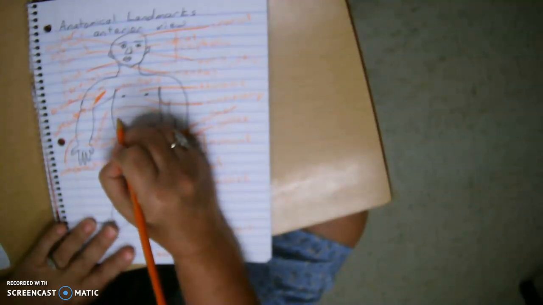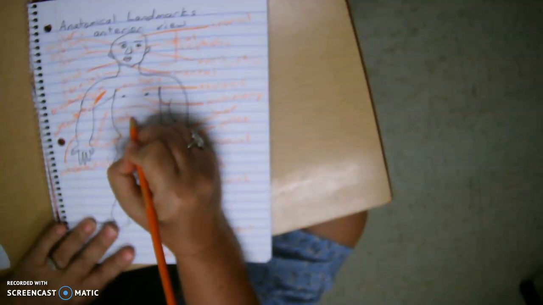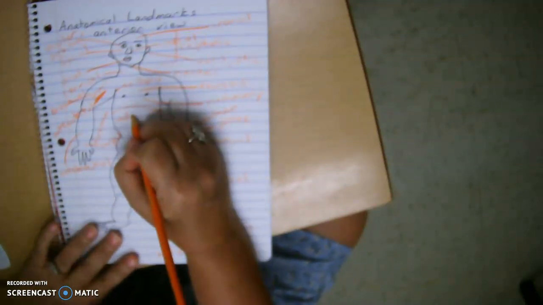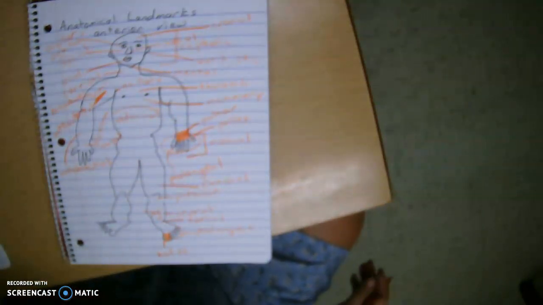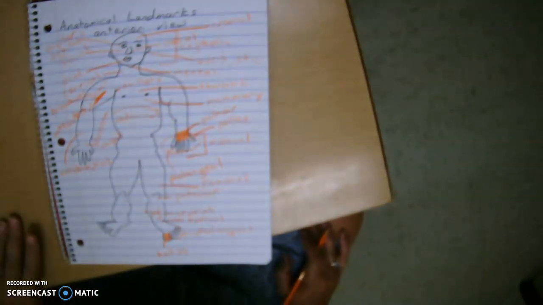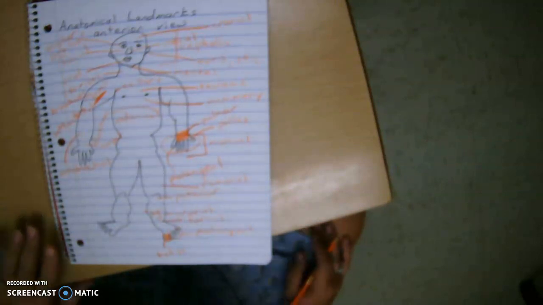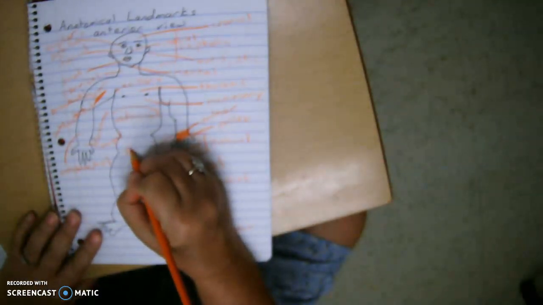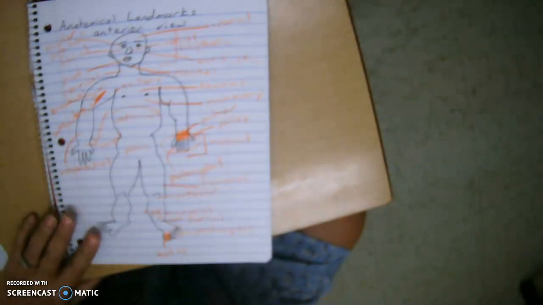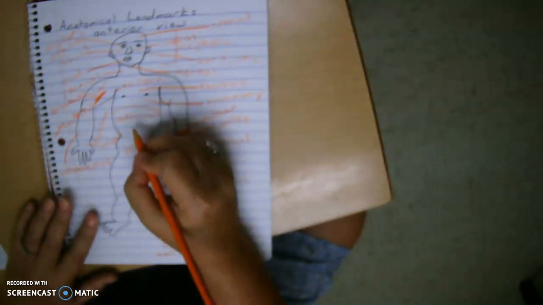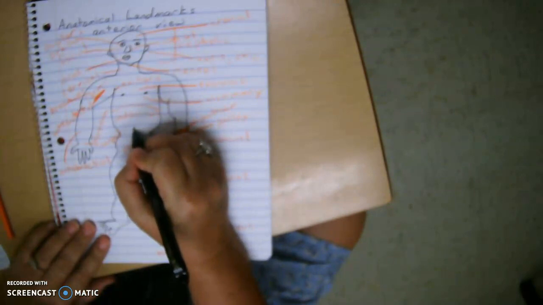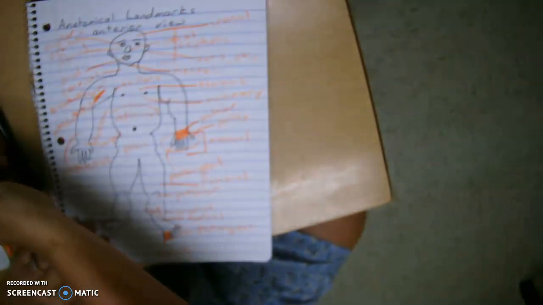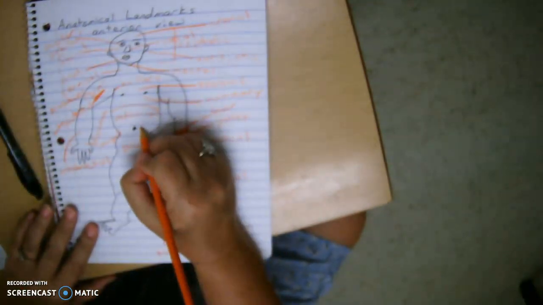So that would be the abdominal region. I was going to say abdominopelvic because sometimes we combine the abdominal and the pelvic region together. So the pelvic region is lower. So there's the abdominal region, and then you have a navel, and that navel is the umbilical region.